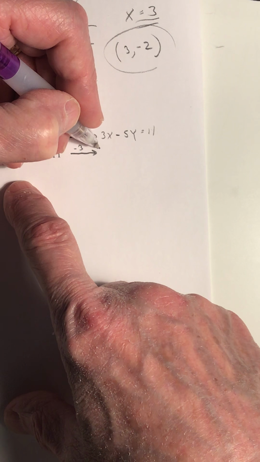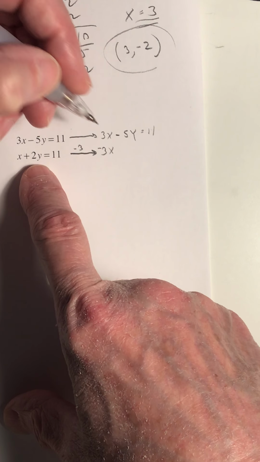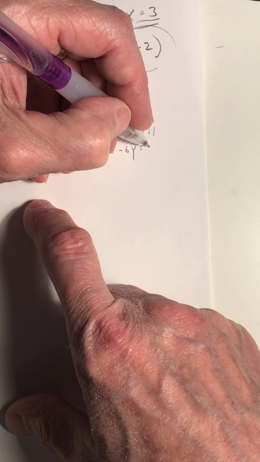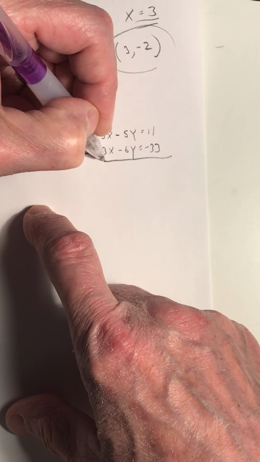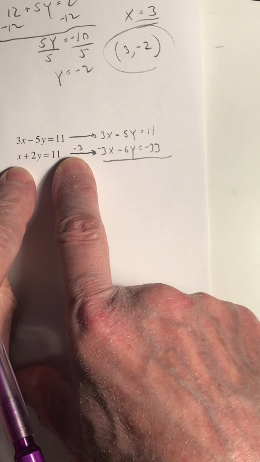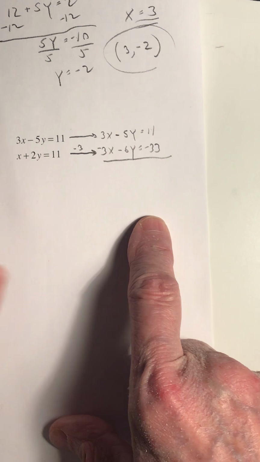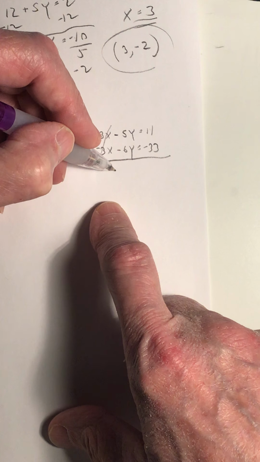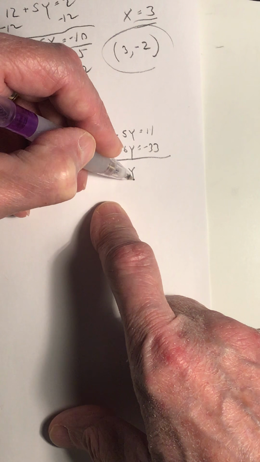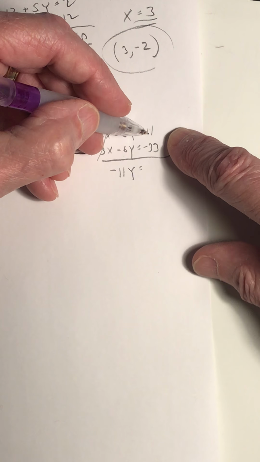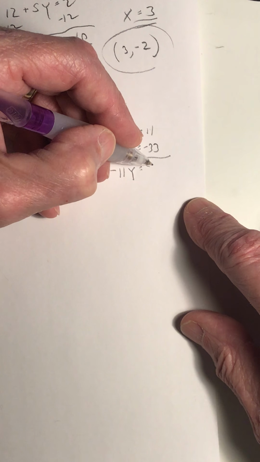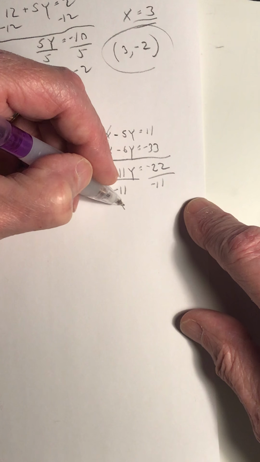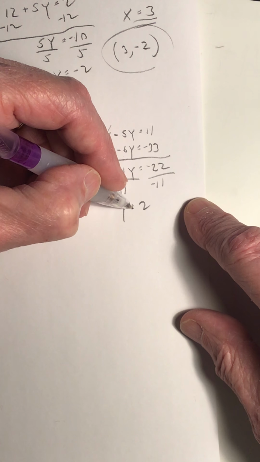Multiply by negative 3, we get negative 3x, negative 6y equals negative 33. Double check that arithmetic. Negative 3, negative 6, negative 33. So adding the columns now, they disappear. Get negative 11y equals positive 11 plus negative 33 is negative 22. Divide by negative 11. I get y equals positive 2.